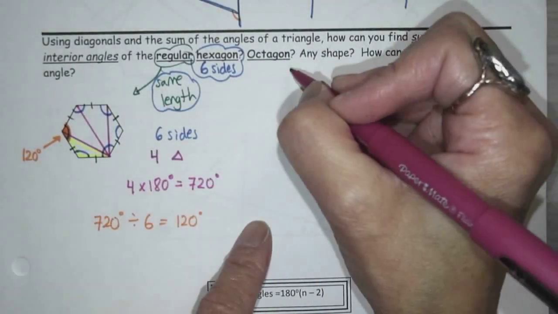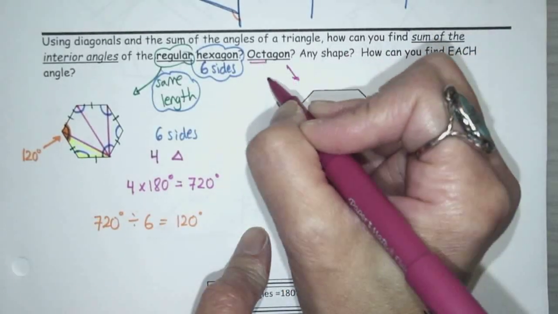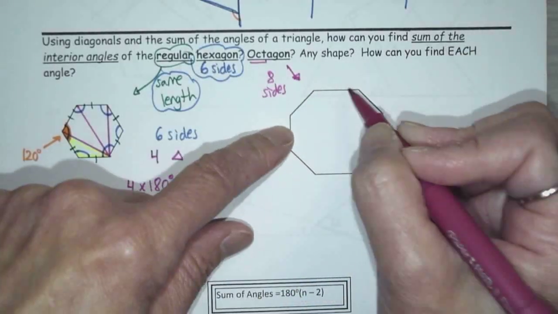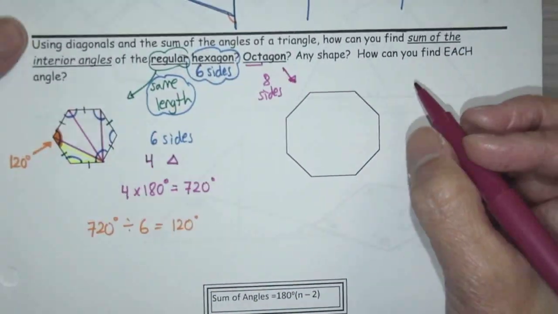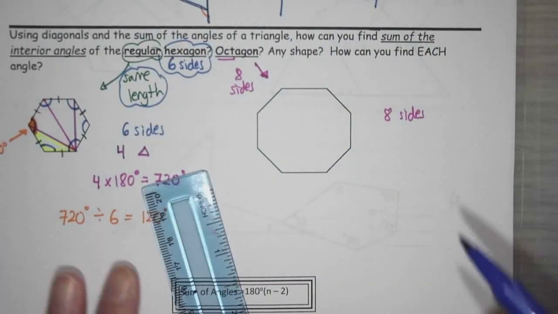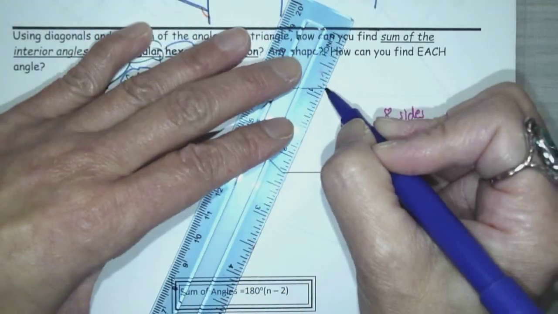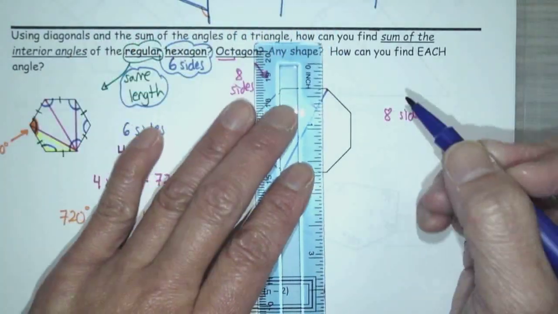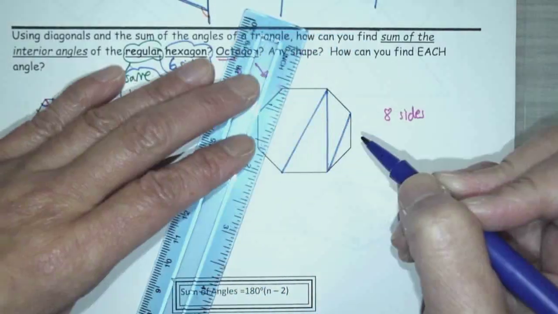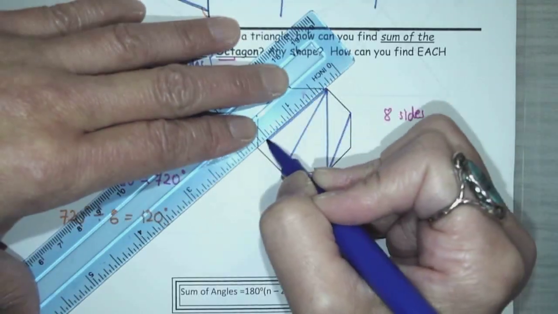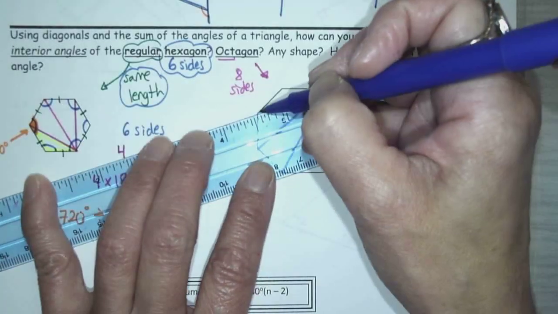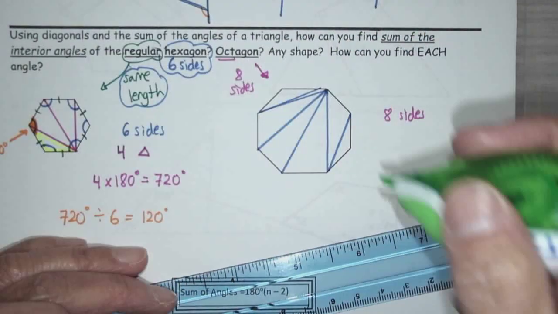So the octagon that I showed here is oct, which is 8 sides. 1, 2, 3, 4, 5, 6, 7, 8. So I have 8 sides. Can we try to cut it into triangles again? So start at any corner. I'll start at this corner here. I want to cut it again, any way you want. So I'm going to cut this into another corner, and then you can cut this one here any way you want. How many triangles are you going to get?